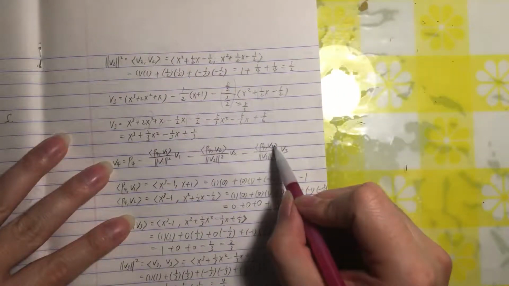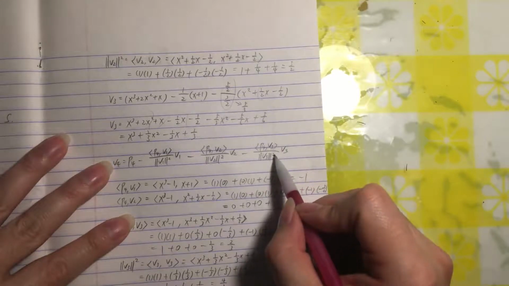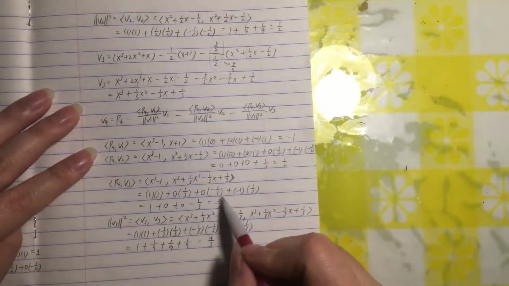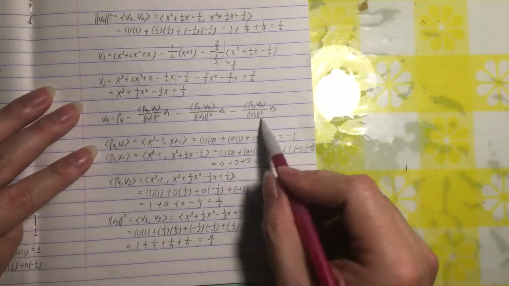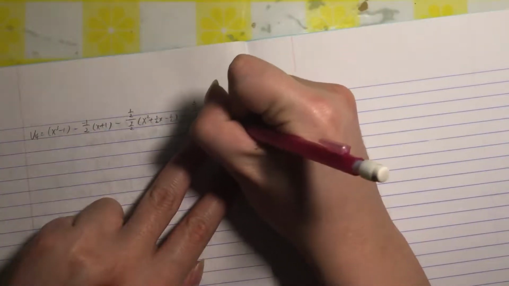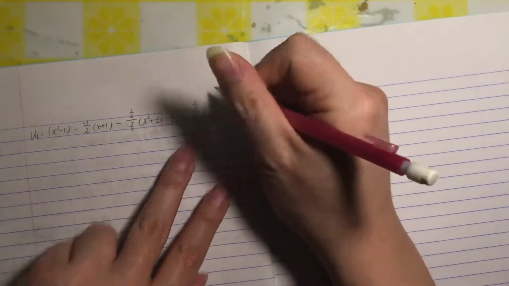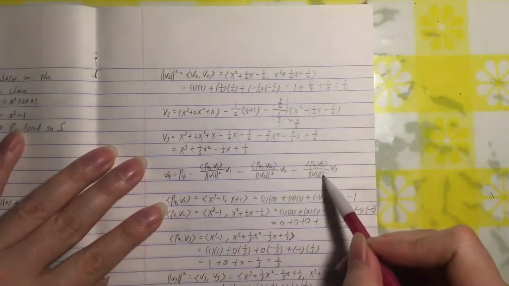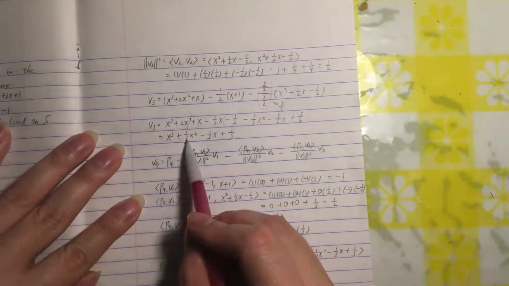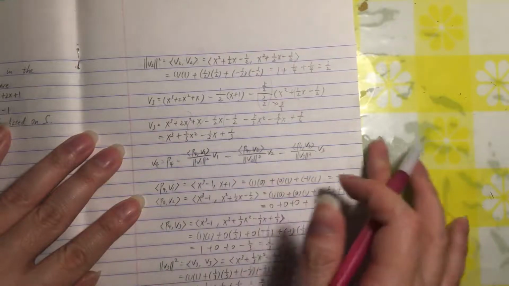Minus the inner product of P4 comma V3 over the norm of V3 squared. The inner product of P4 comma V3 is 2/3. The norm of V3 squared is 4/3. That's the numerator, that's the denominator. So we get 2/3 over 4/3, times V3. V3 is this vector here: s cubed plus 1/3 of s squared minus 1/3 of x plus 1/3.